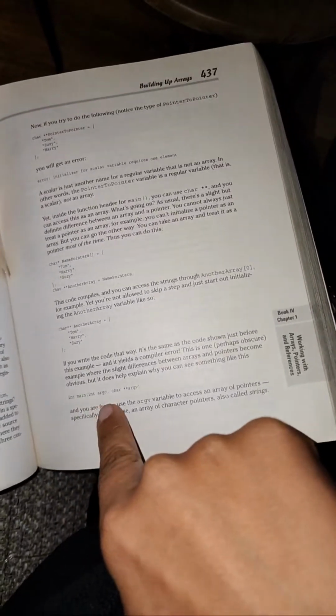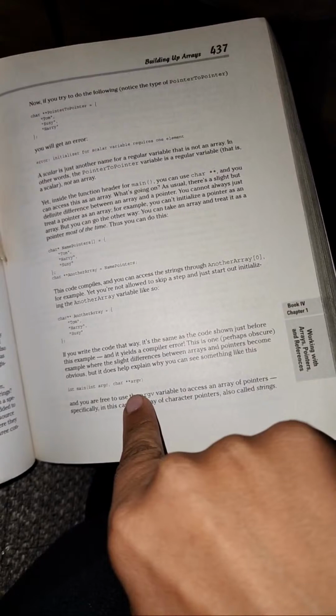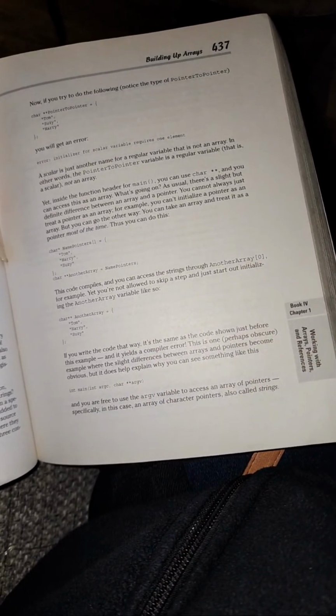Int main, int argc, char star star argv. If you write the code that way, it's the same as the code shown. And you are free to use the argv variable to access an array of pointers. Specifically, in this case, an array of character pointers, also called strings.